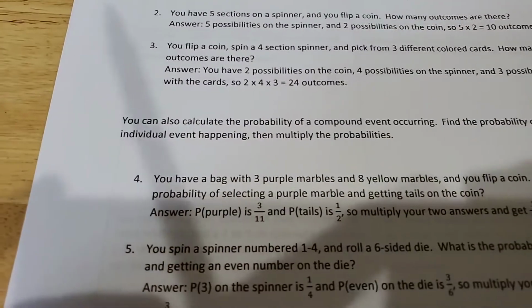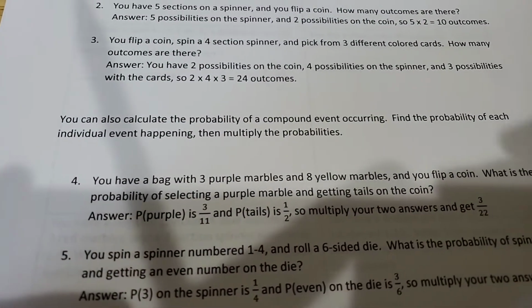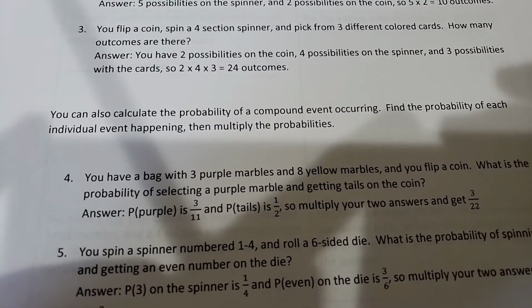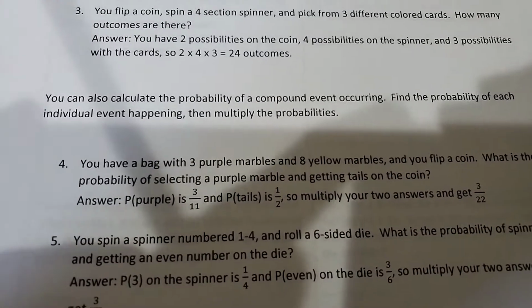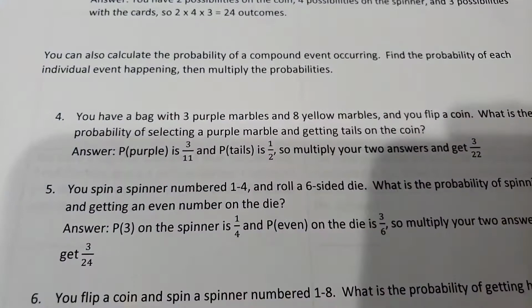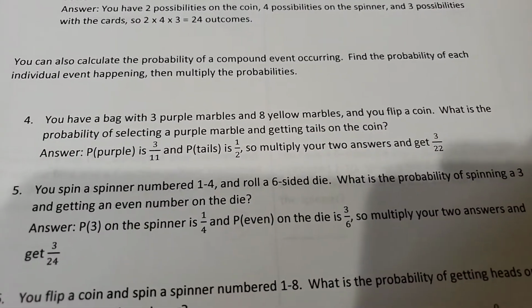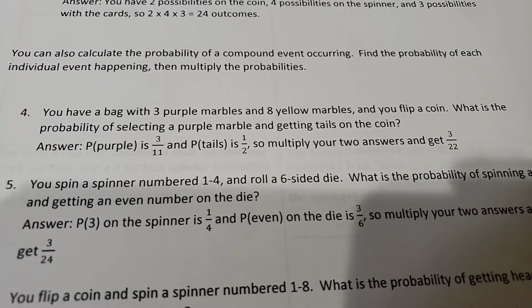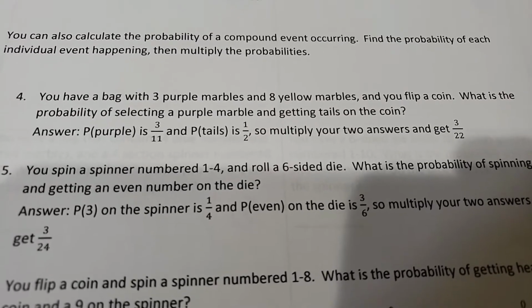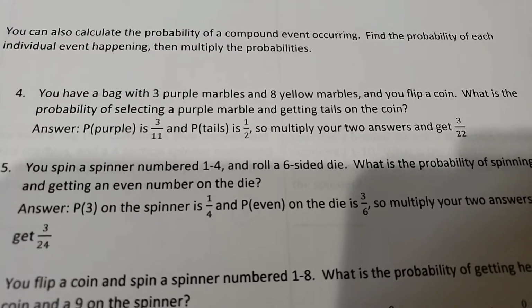All right, next up, you can also calculate the probability of a compound event occurring. Find the probability of each individual event happening, then multiply the probabilities. So we're shifting from outcomes to actual probabilities. On number 4, it says you have a bag with 3 purple marbles and 8 yellow marbles. Then you flip a coin. What's the probability of selecting a purple marble and getting tails on the coin?